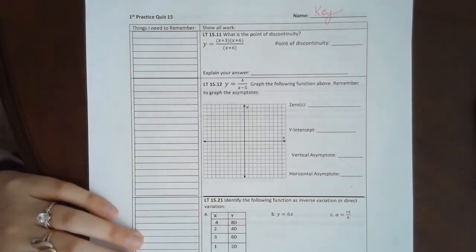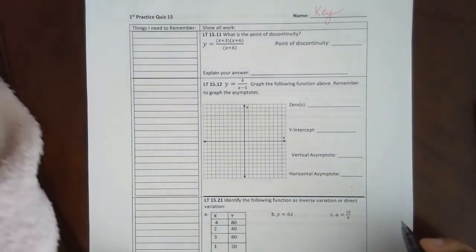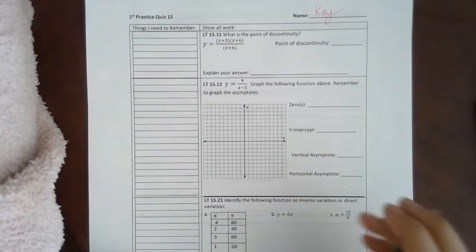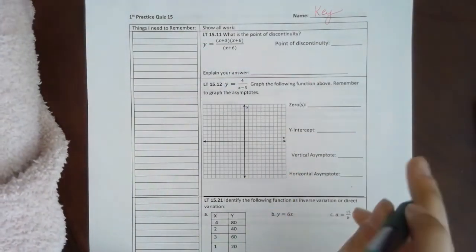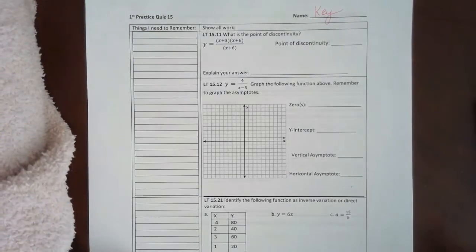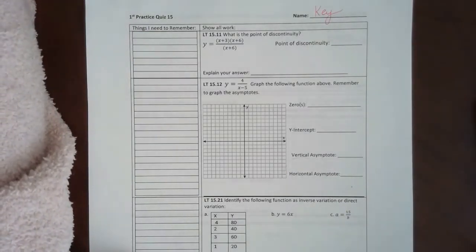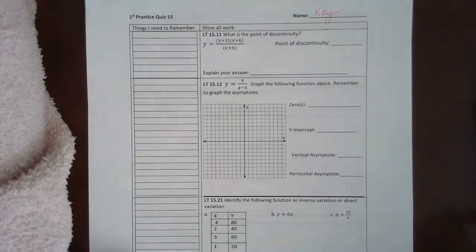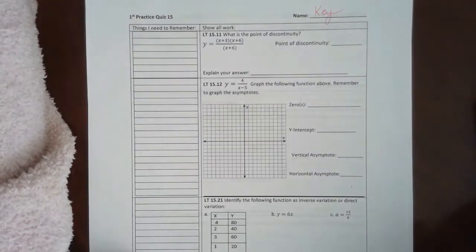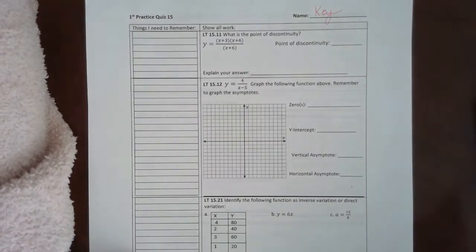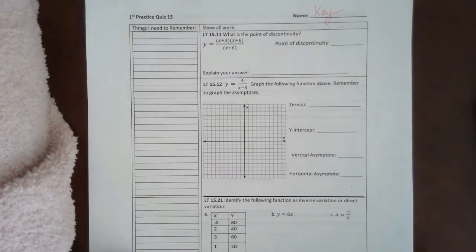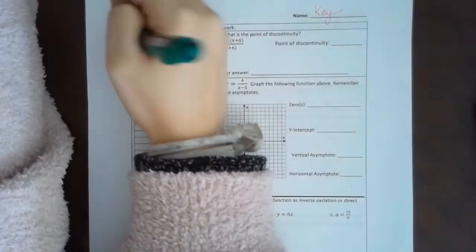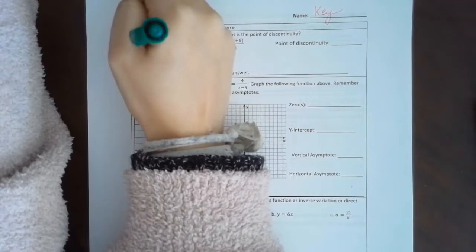Alright guys, so we're going to go over the first practice quiz for 15. Number 1 says, what is the point of discontinuity? A point of discontinuity could be like a hole or an asymptote. Since it's asking specifically for a point, odds are it's going to be a hole. So first step is usually to factor everything.